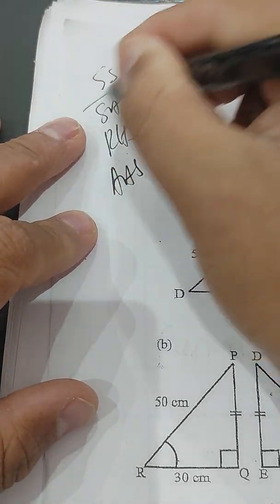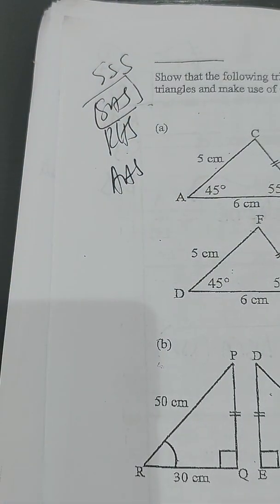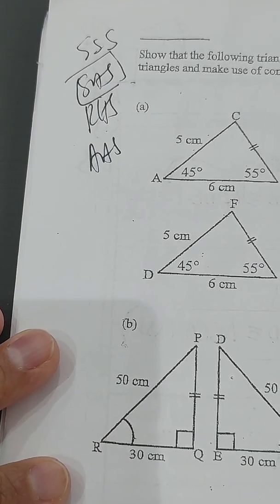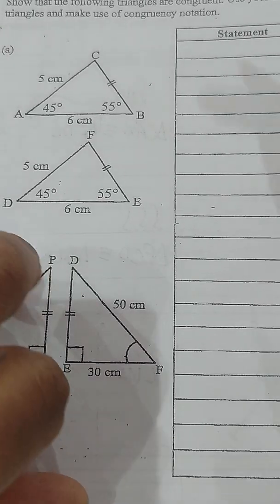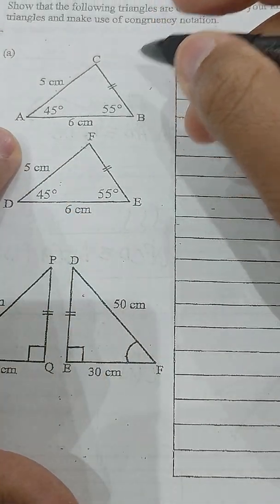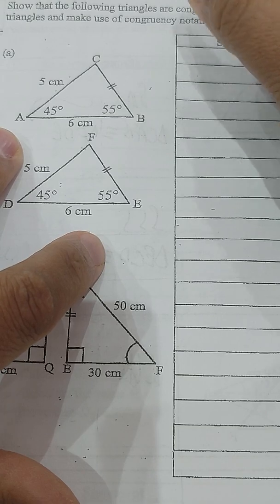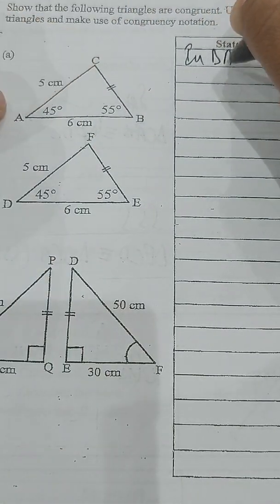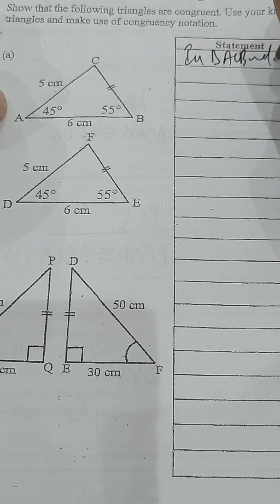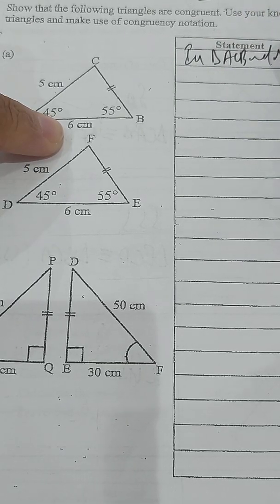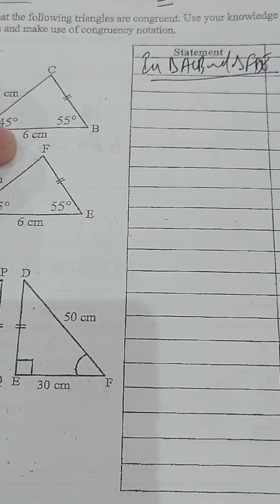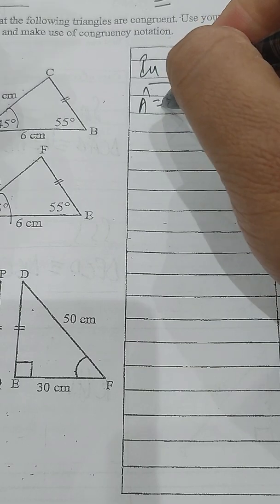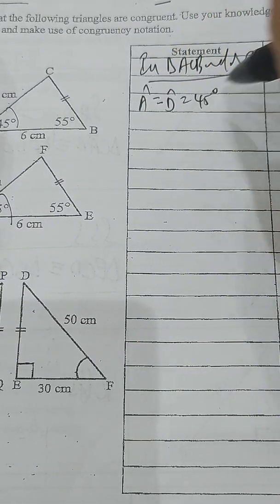Okay, again, this one here, your included angle needs to be the angle between the two sides. So looking here, we're going to first state which sides or angles are equal. So we name the triangle, we say in triangle ACB and triangle FDE. Okay, so what can we say? See, there's 45 and 45. So we say angle A is equal to angle D, which is equal to 45.